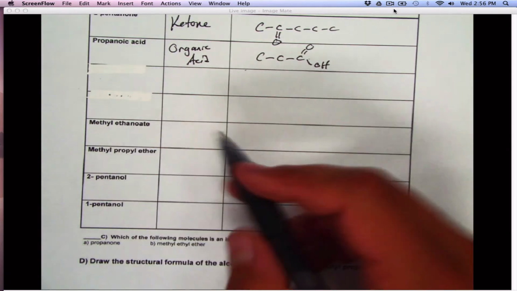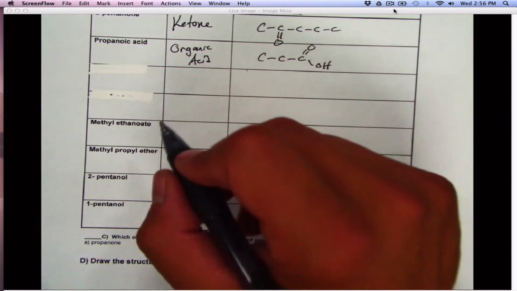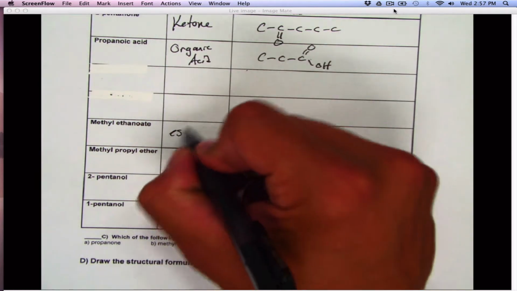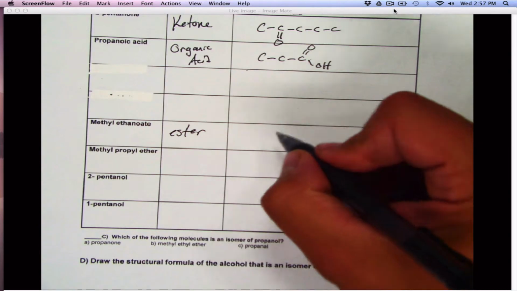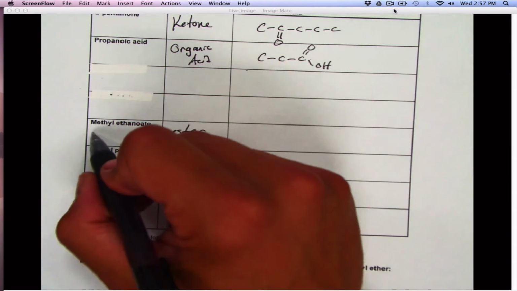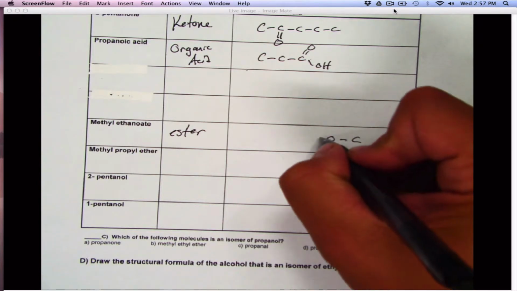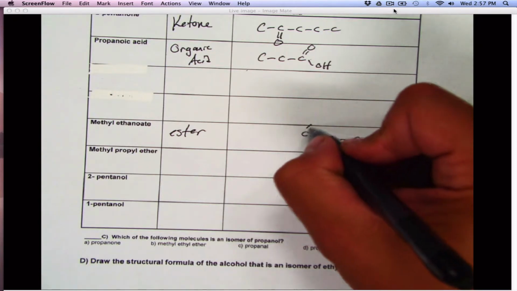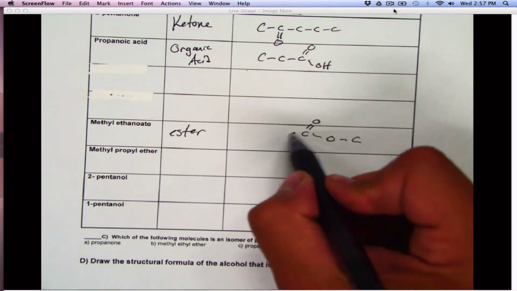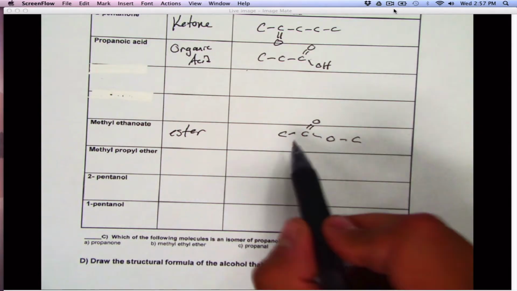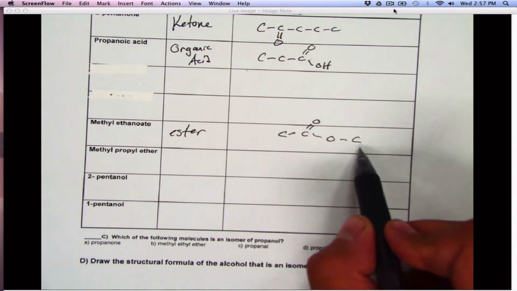Methyl ethanoate, this is what we like to call an ester. Okay, ester, so that means we have methyl on one side, so that means we have a carbon with my sandwiched oxygen. And then we have another carbon with a double bond. How many do we have? 2. Looks something like that. There's my eth, here's my meth.